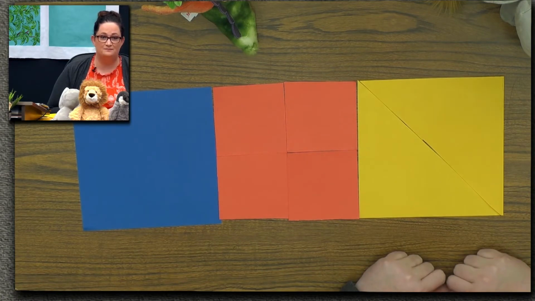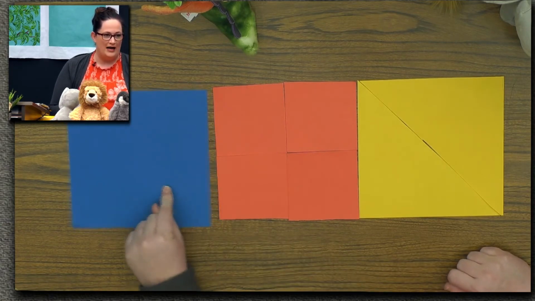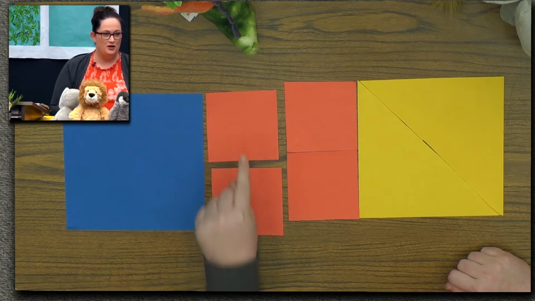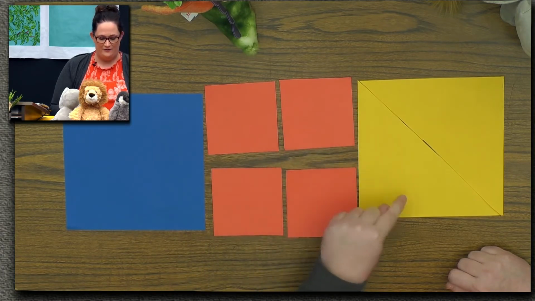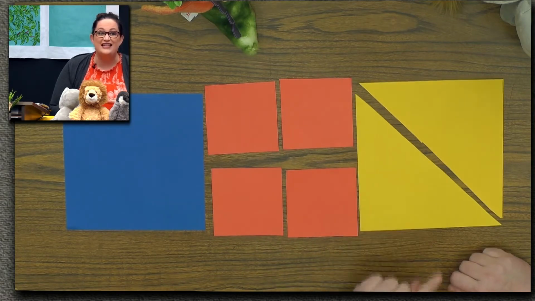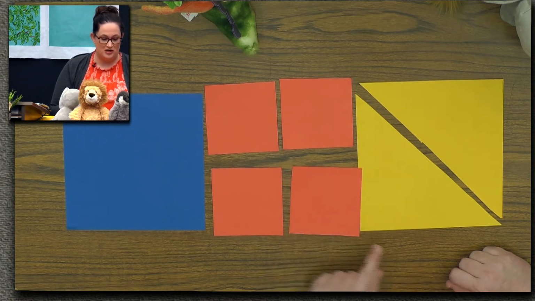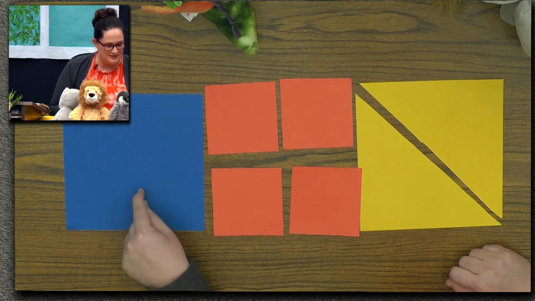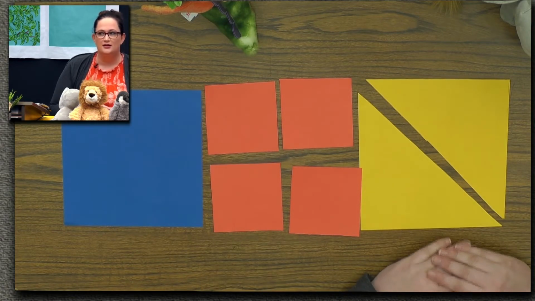Yes, Mr. Kevin? I just didn't know how many shapes there were in there. Should we count them? Yeah. Here we go, ready? 1, 2, 3, 4, 5, 6, 7. We use 7 different shapes, individual shapes, or we use 1 big square, 4 small squares, and 2 triangles.